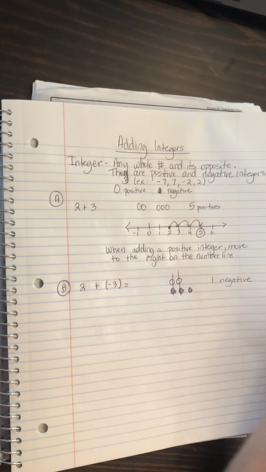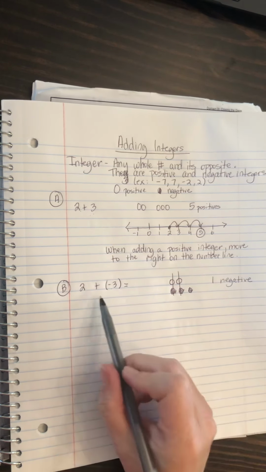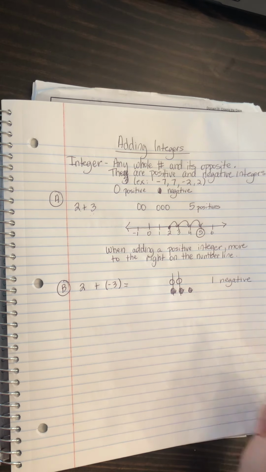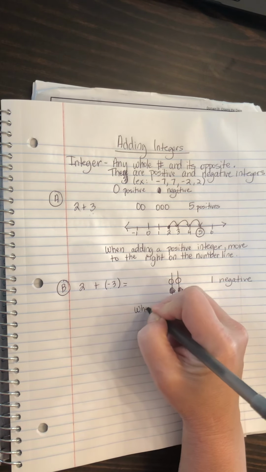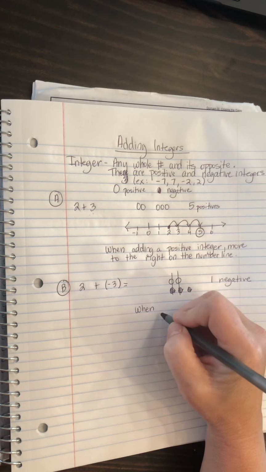So 2 plus a -3 should leave us 1 negative. We'll look at it on a number line in just a second. But I'm going to write that rule down so that you don't forget it.